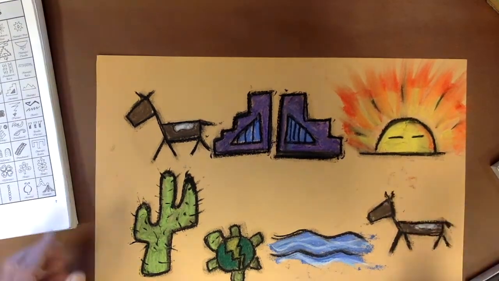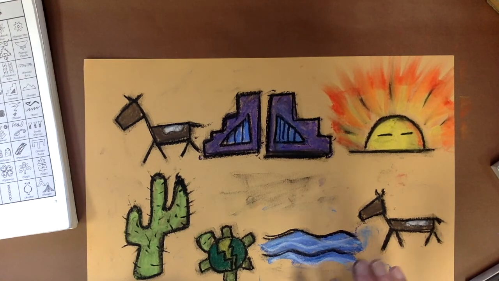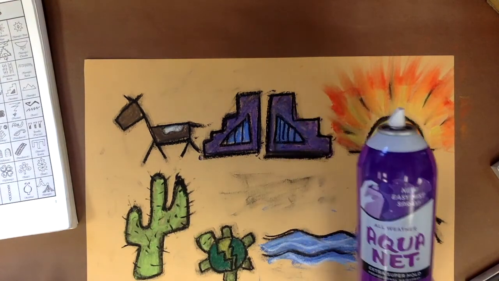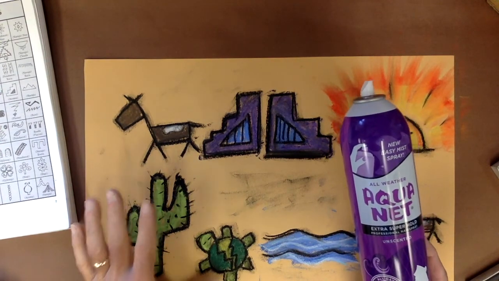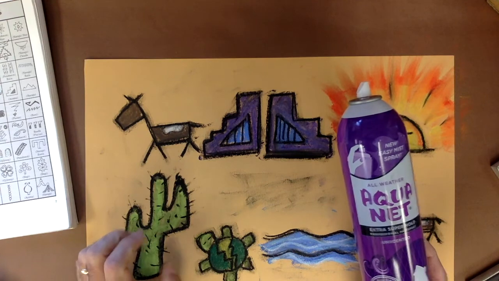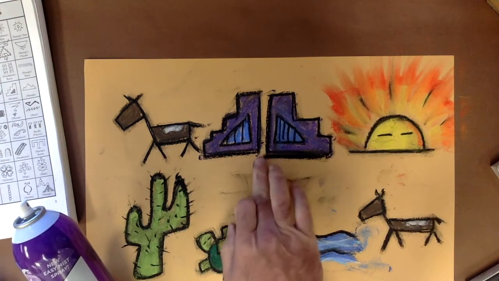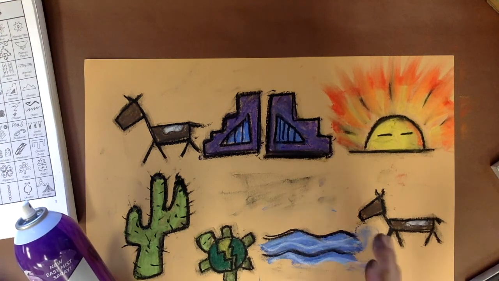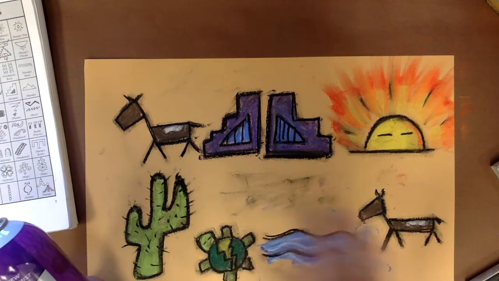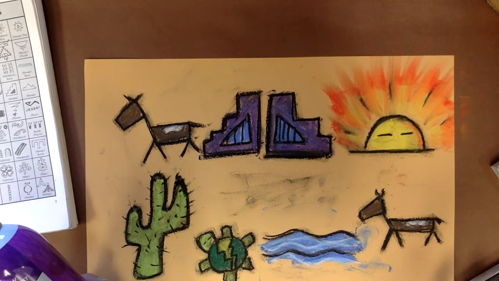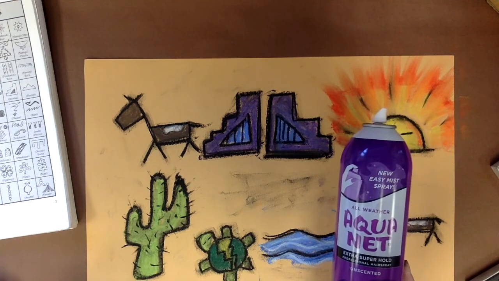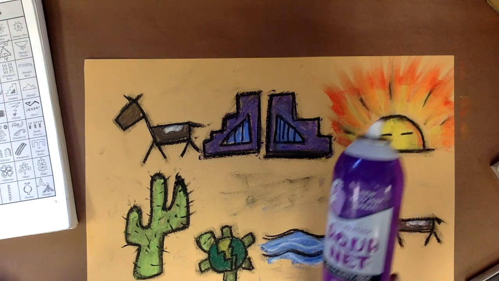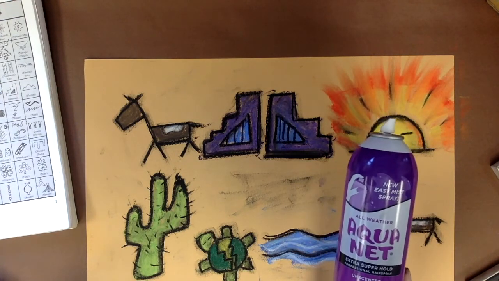What I would do next is I would spray it with hairspray because charcoal and pastels is very dusty. Any kind of powdered stuff, I don't want to blow it here in the house or here on my desk because it would just blow dust everywhere. But I would take this and shake it over a trash can, and then I would lightly spray it with hairspray.